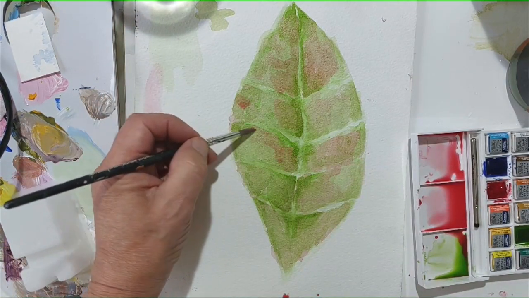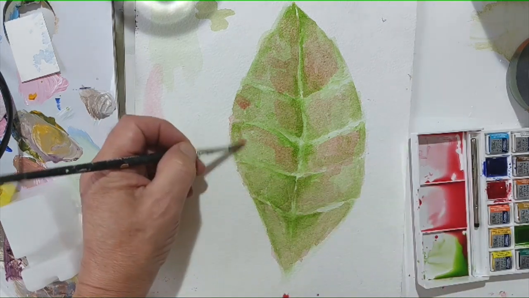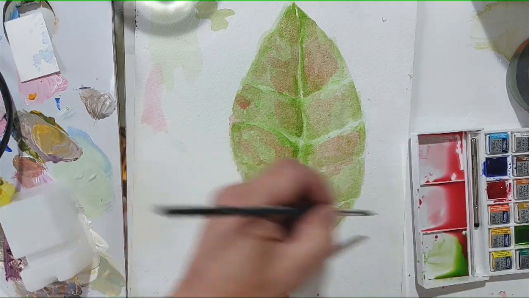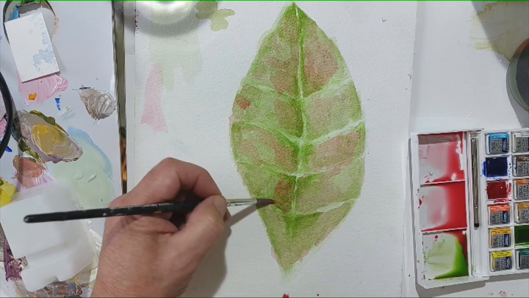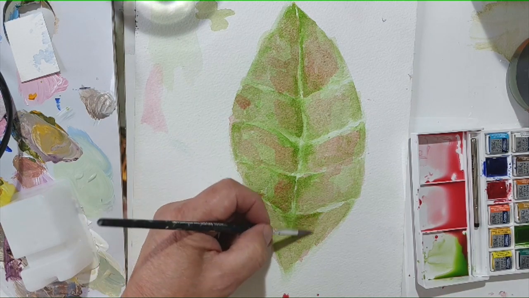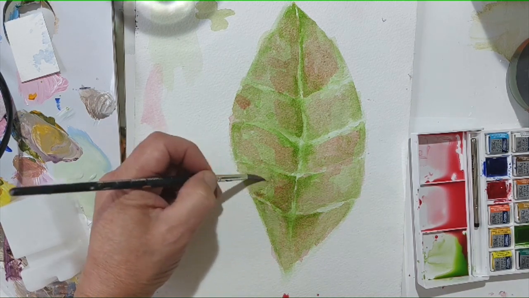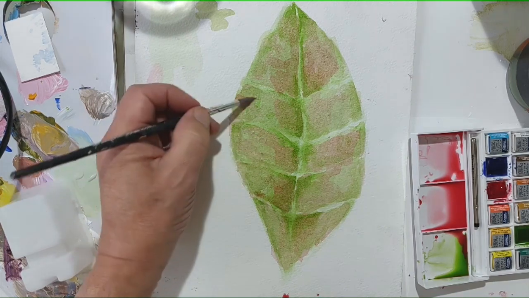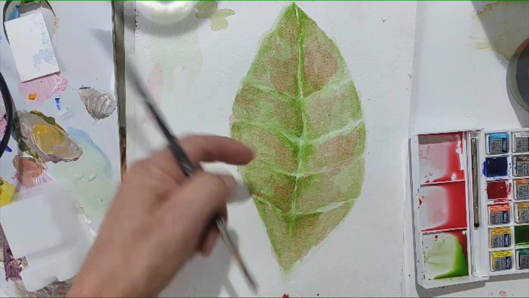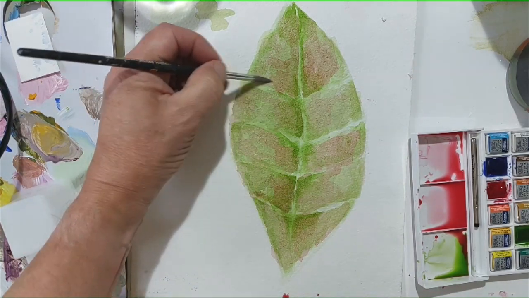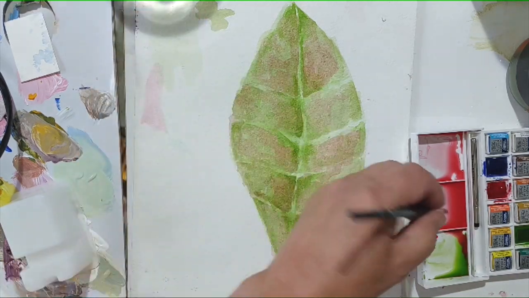So it might be a wee bit on the red side, but the point of the exercise is really to look at how one colour affects the other, one below or one above the other. So we can see there, I'm just leaving the odd gap just to create a little bit of interest and texture in it, you know.